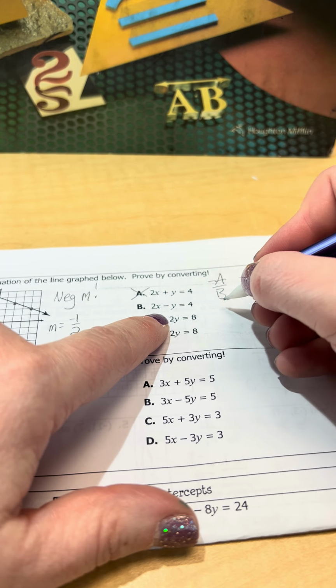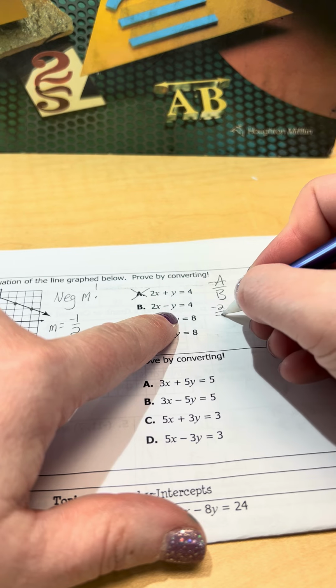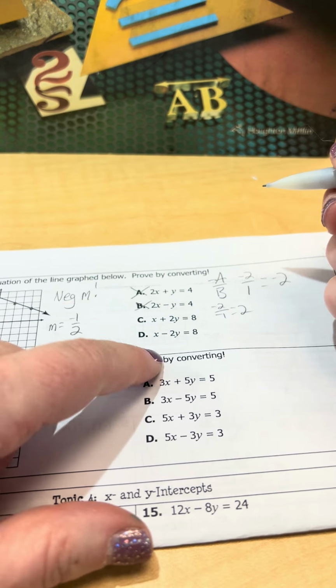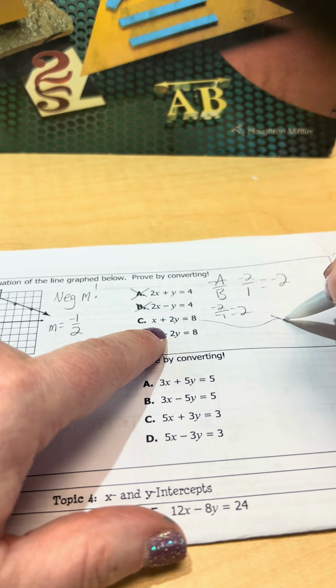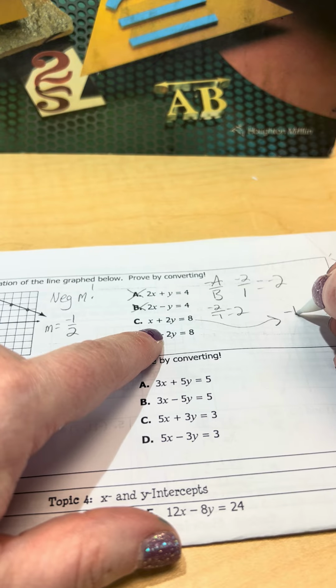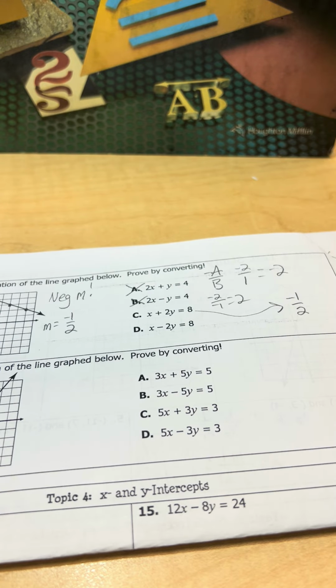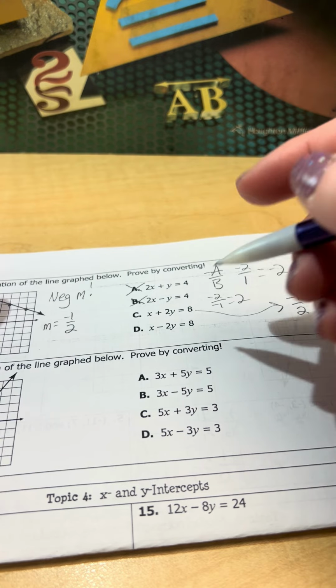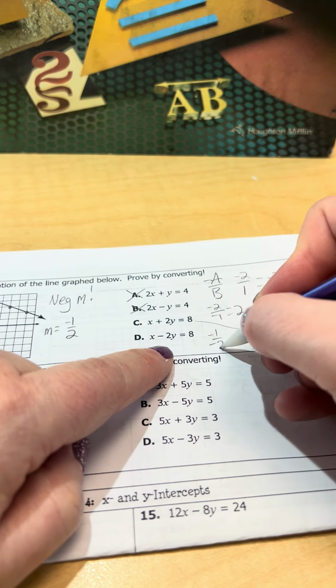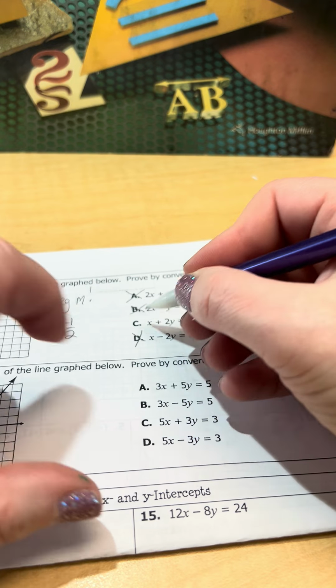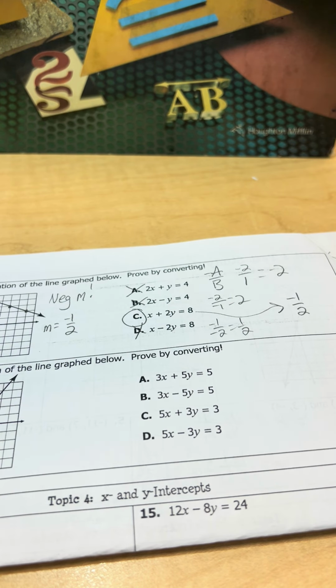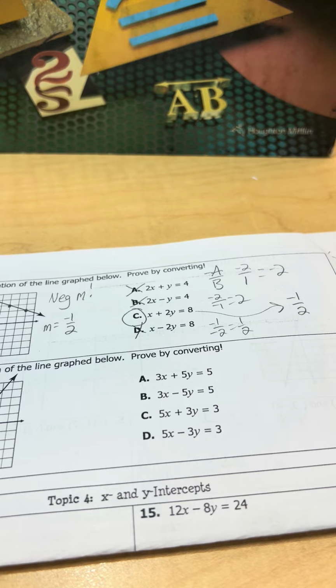If I do negative a over b, that would be negative 2 over negative 1. That's positive 2. That's definitely not right. Let's try c. I'm going to come over here because I'm running out of room. Negative 1 over 2. Hey, that's looking good. Let's just check what d is. D is negative 1 over negative 2, which will be a positive 1/2, so I know it can't be D. So I saved myself a little bit of time just by focusing on the slopes. But if you don't like that, or if you don't remember the shortcut, the negative a over b, fine, just rewrite them into y equals mx plus b form. And it should work out.